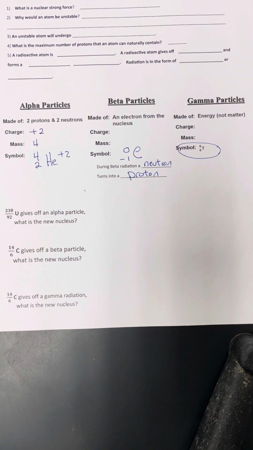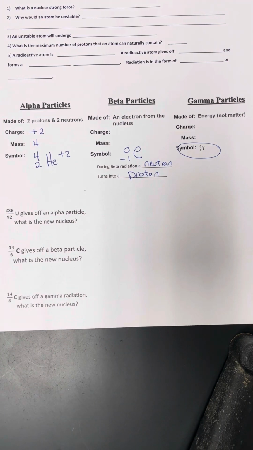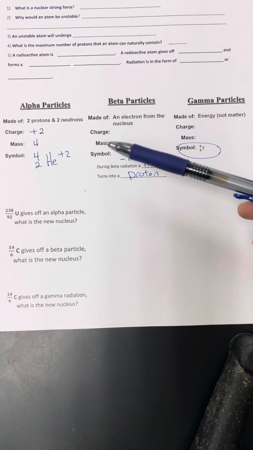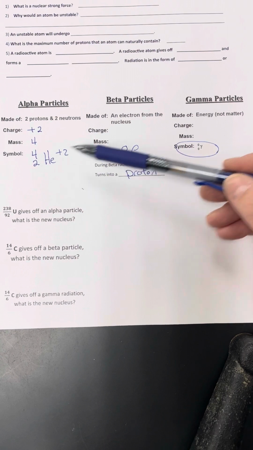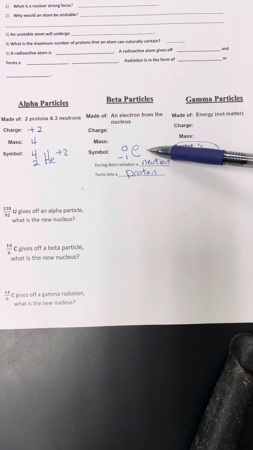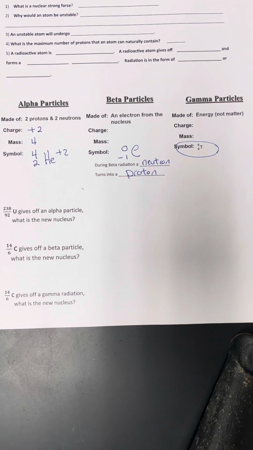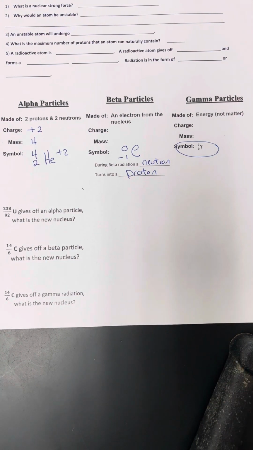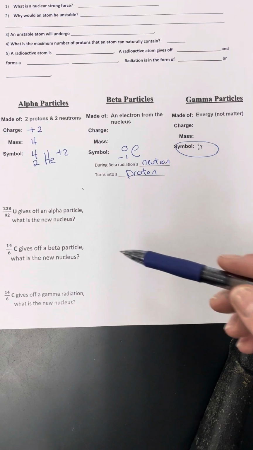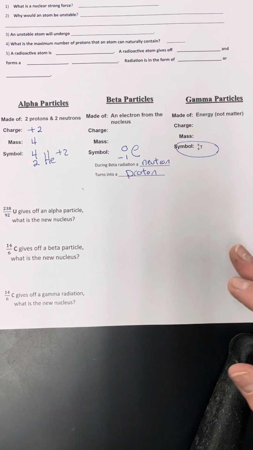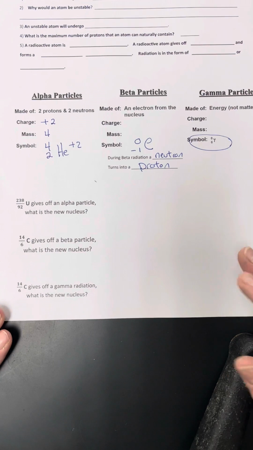Okay, now that we understand that there are these kinds of radioactive decay and we have symbols for what is an alpha particle, a beta particle, and gamma radiation, we have to be able to write equations that show the radioactive decay. And so we're going to start with this first one.